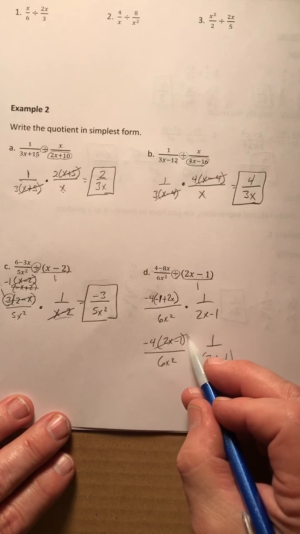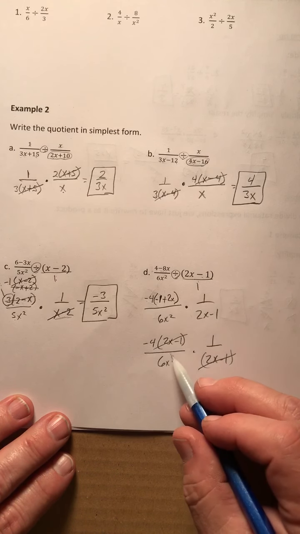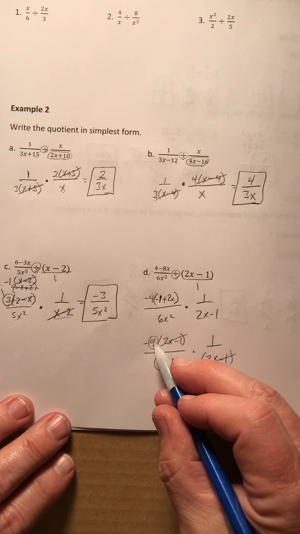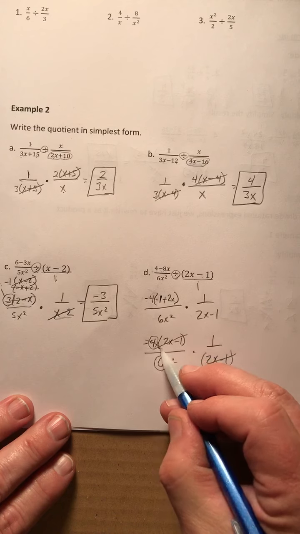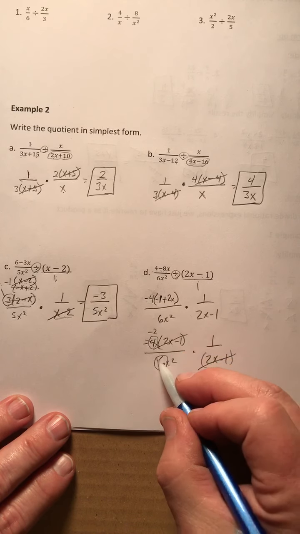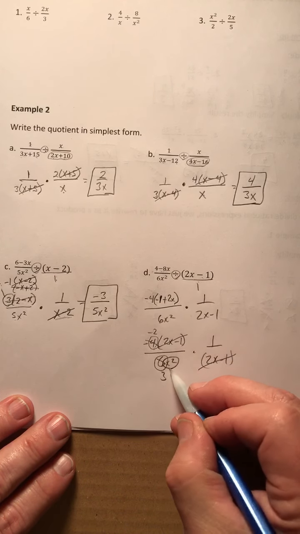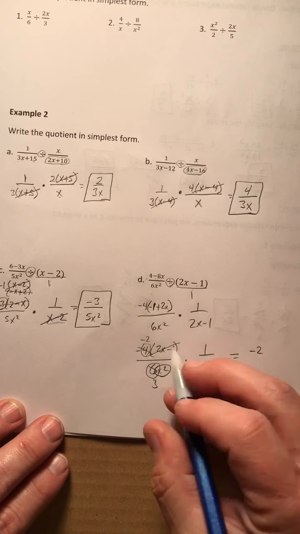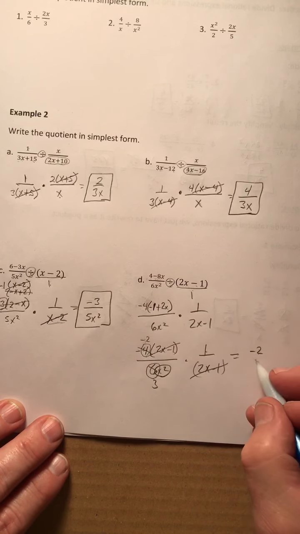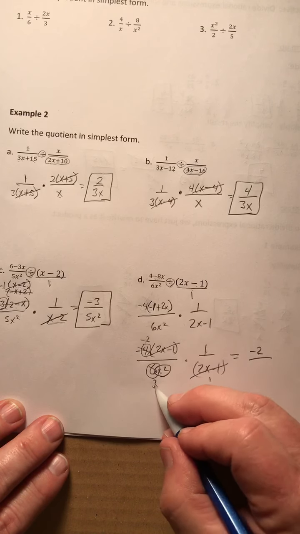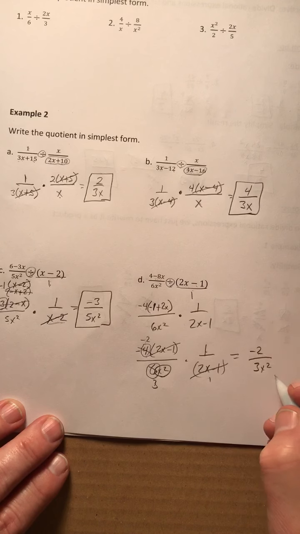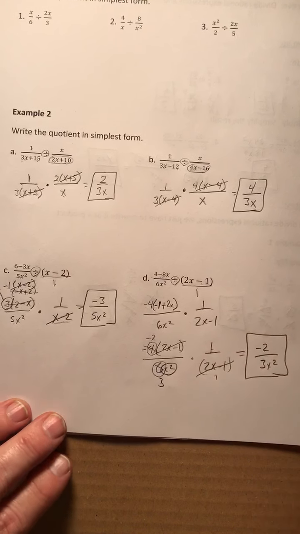And you see the 2x minus 1 cancels out with the 2x minus 1. The 4 and the 6 can be reduced. They're divisible by 2, so this becomes a negative 2, and this becomes a 3. Don't forget your x squared. All right, so in the top, we got a negative 2. Negative 2 times 1 gives negative 2. In the bottom, we have 3x squared times 1, which gives us 3x squared. And we have our answer.